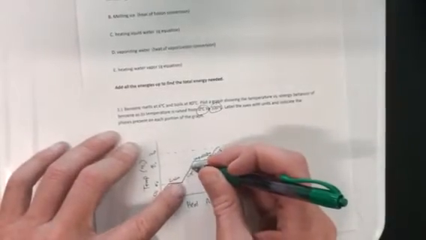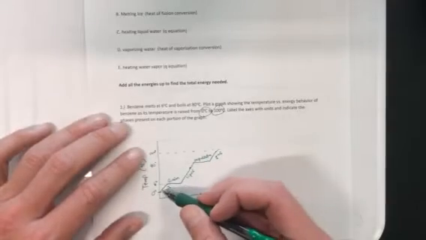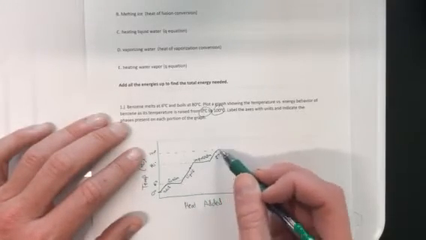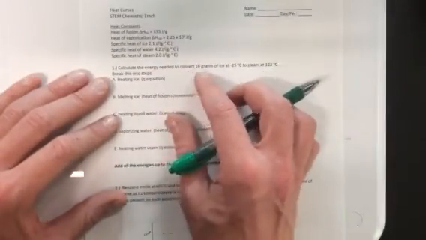Alright, I recommend drawing one of these when you're doing this, just because it kind of helps you break it apart. Now some of the questions might be asking you to go only from here to here, so it might be a little bit simpler. But this has 1, 2, 3, 4, 5 steps, and so will this. Alright, so calculate the energy needed to convert 16 grams.